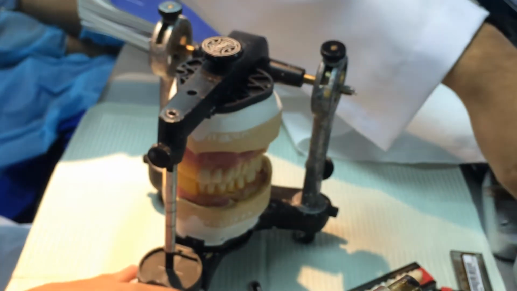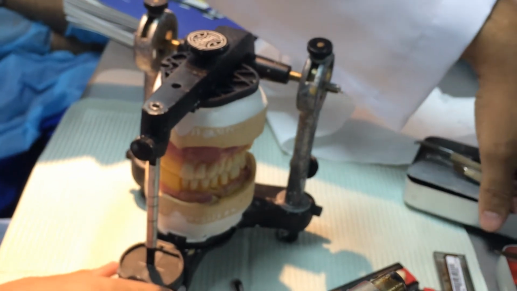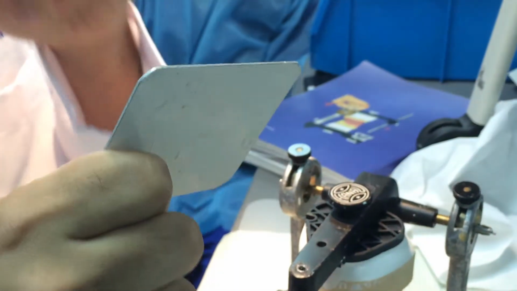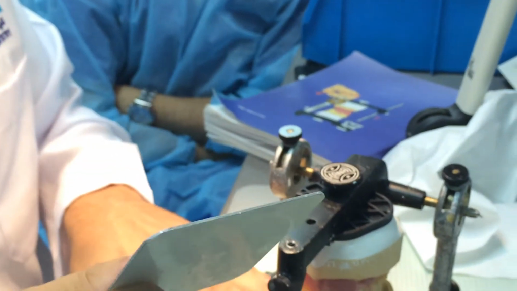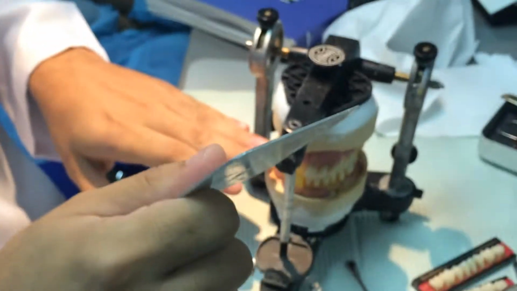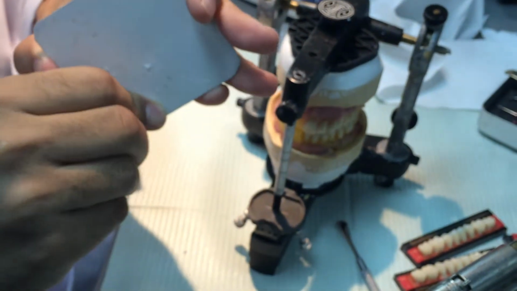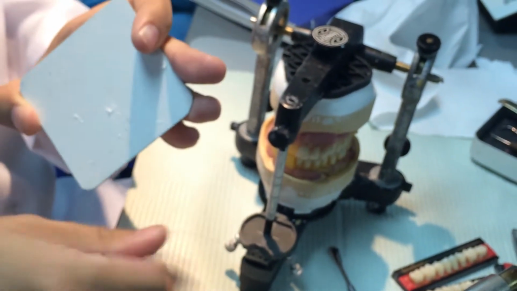We can use a flat surface like this, right? This is what the doctor told you. Yeah, so this is going to help you also. But if you are sure of your wax rim, the wax block is going to give you the same advantage. Okay.